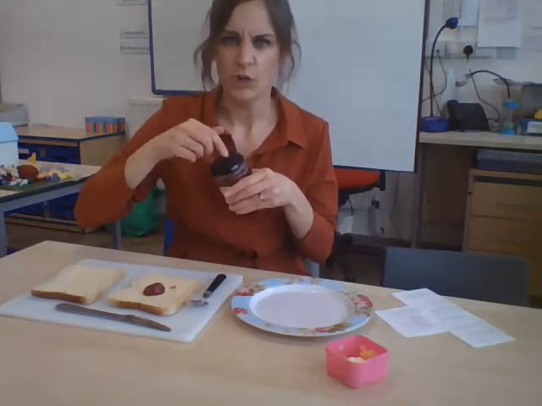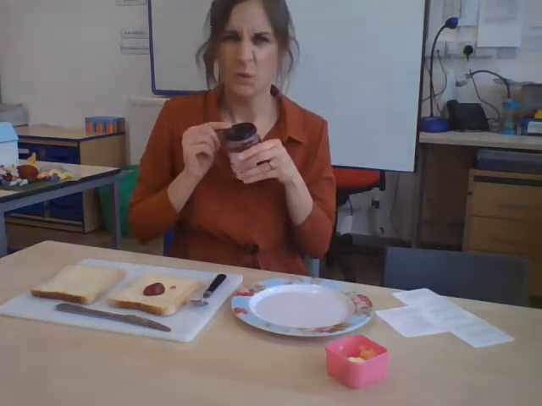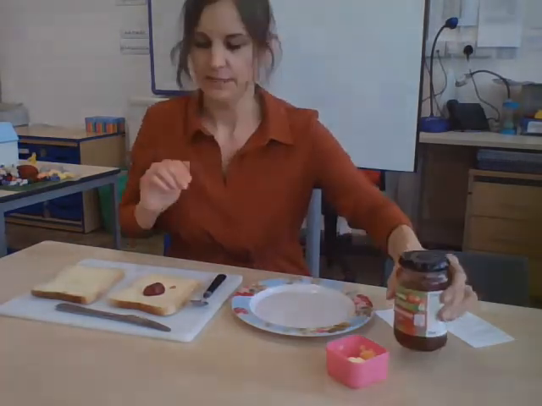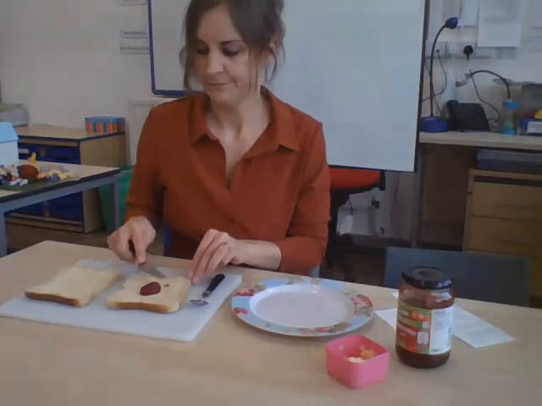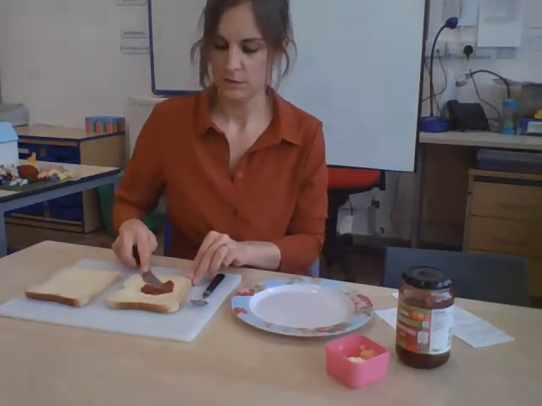We don't want that. We don't want germs or bacteria falling in, or even bits of old food and things. We want to keep our jam nice and clean. And I'm going to spread. And this is a bit harder, so wish me luck. Okay, squish it down. Squish, squish.